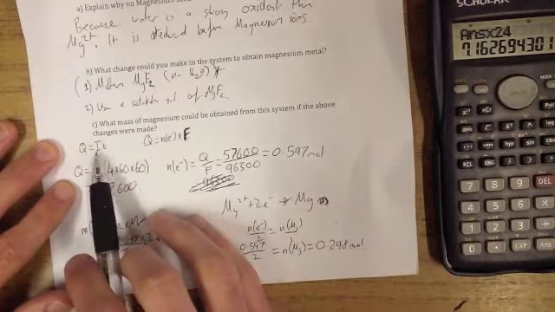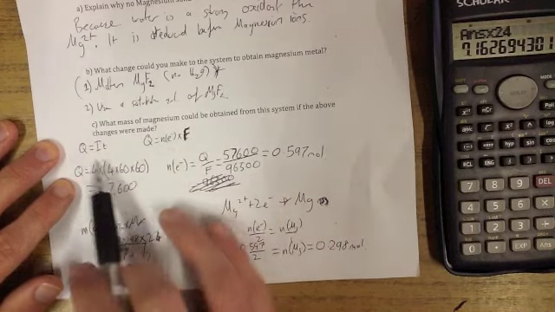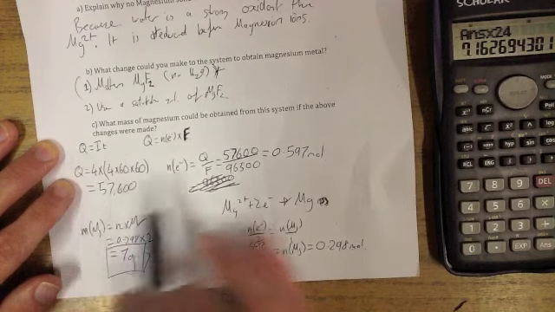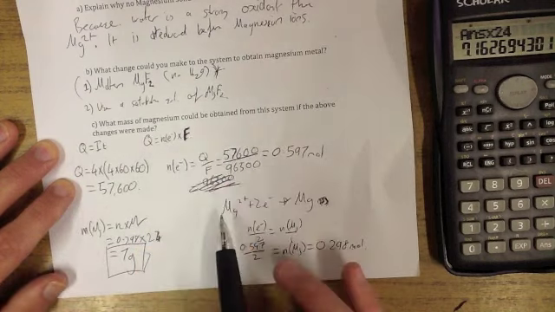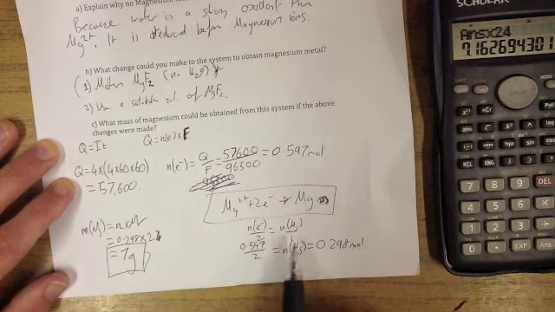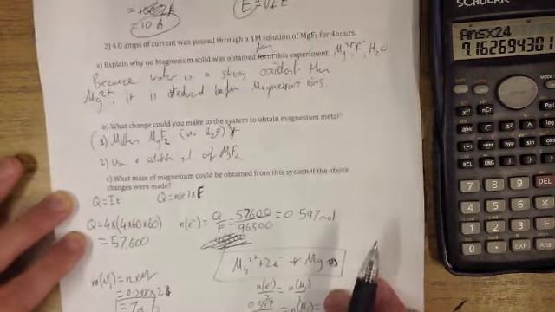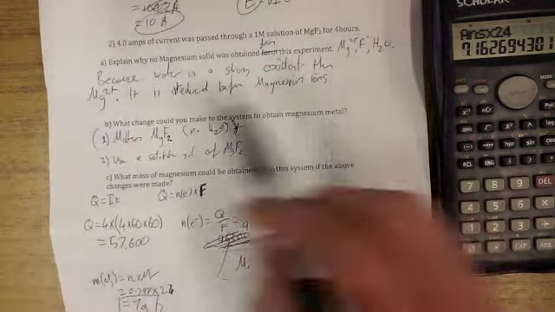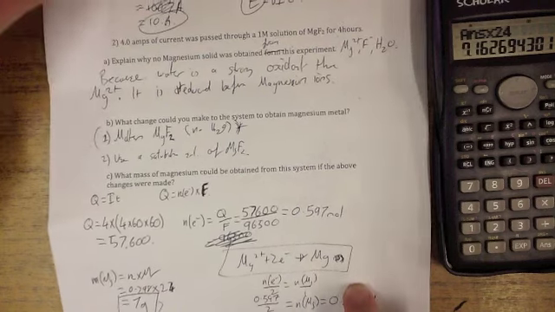That's using your first law and your second law, finding out the charge from our amps in time, finding out the number of mole of electrons from our charge and Faraday's constant, and then using our equation to work out how many mole of magnesium we have. And there's that question. It's a good question. These types of questions are very, very common in your exams. So please understand how to use Faraday's laws properly.